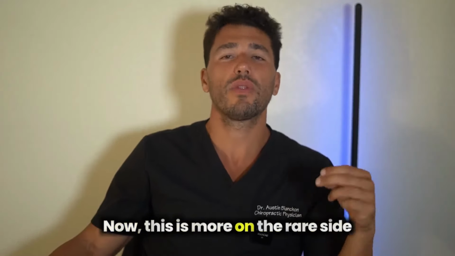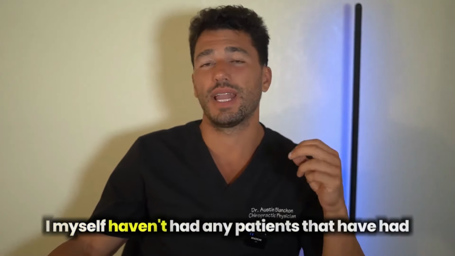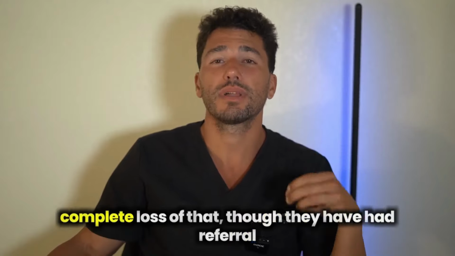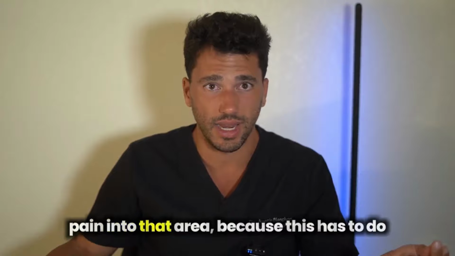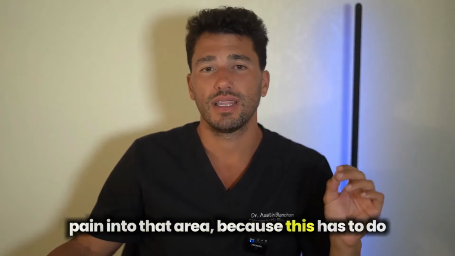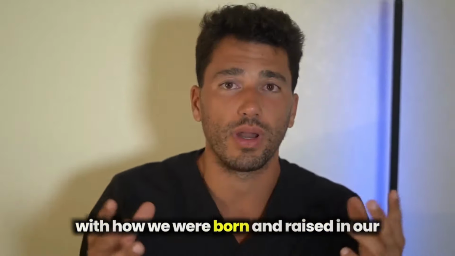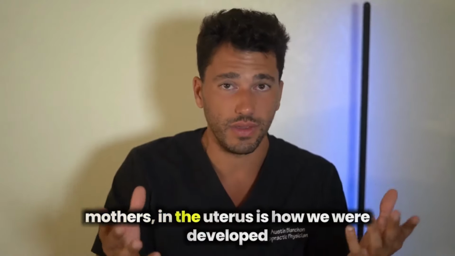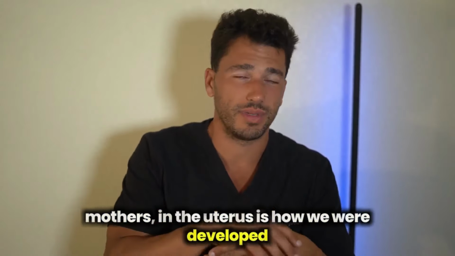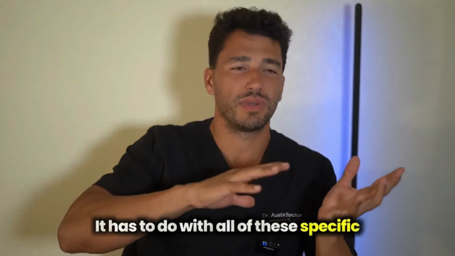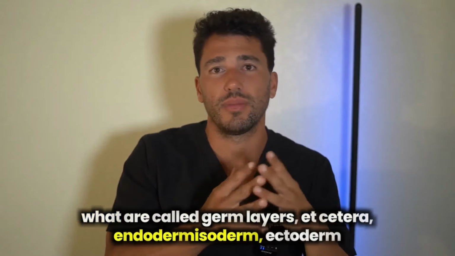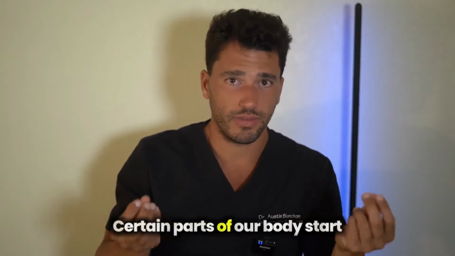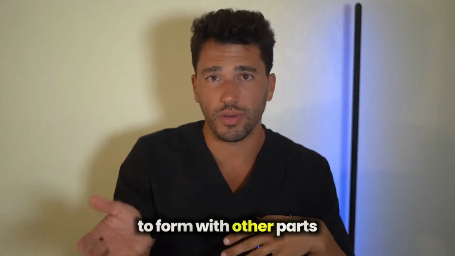When it's extremely severe, you can have loss of bladder control and bowel control. Now, this is more on the rare side. I myself haven't had any patients that have had complete loss of that, though they have had referral pain into that area, because this has to do with how we were born and raised in our mothers in the uterus, how we were developed. It has to do with all of these specific germ layers, etc.